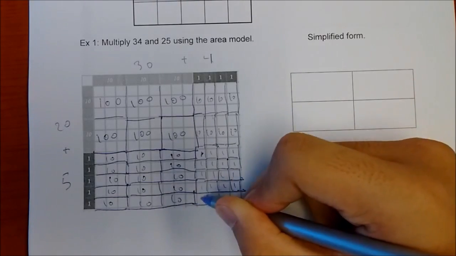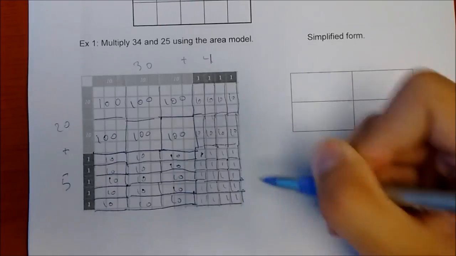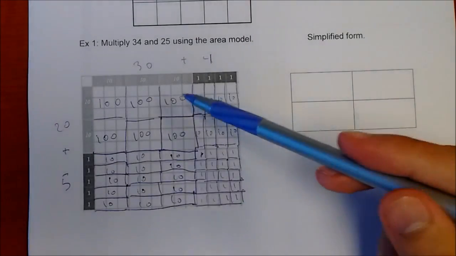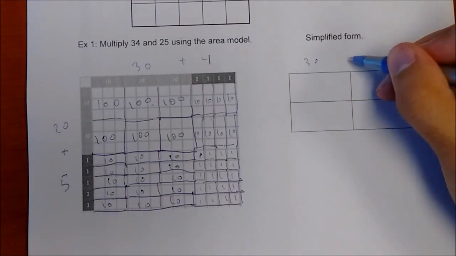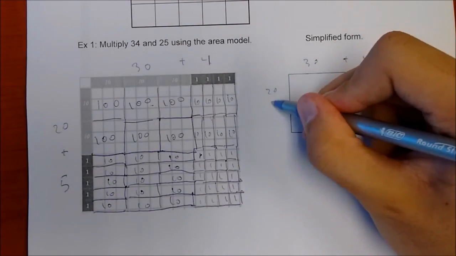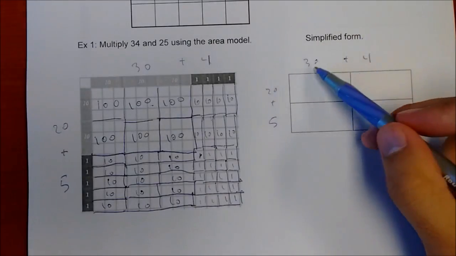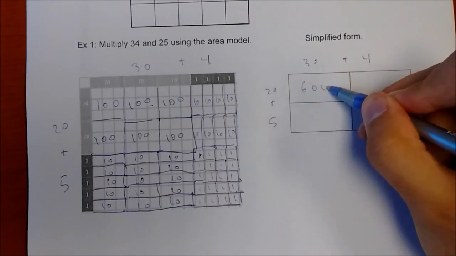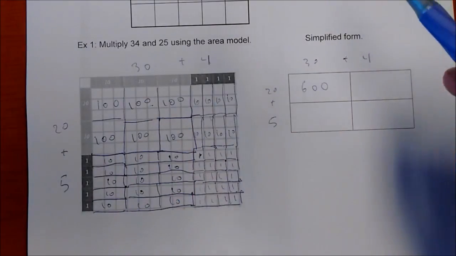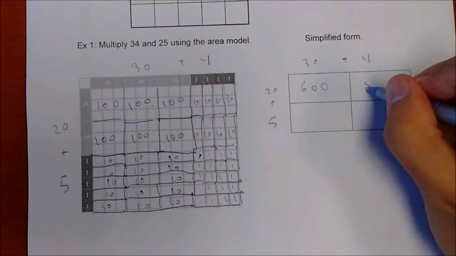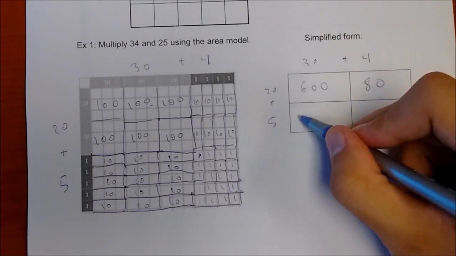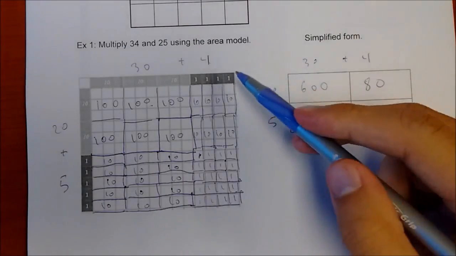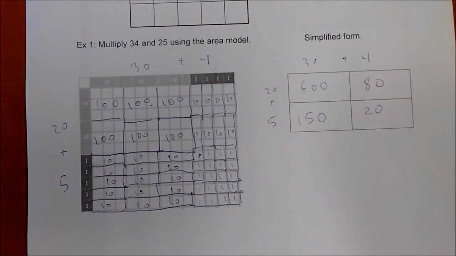So by now, of course, you've noticed that this is an extremely tedious process, and we could add up each one of these smaller squares, but we can also move on to the simplified form, where we write our 30 plus 4 here and our 20 plus 5 here. We see that 30 times 20 is 600, which matches up with our 6 100 blocks, and 4 times 20 is 80, and we have 8 10 blocks over here, as well as 30 times 5 being 150, and 4 times 5 being 20.